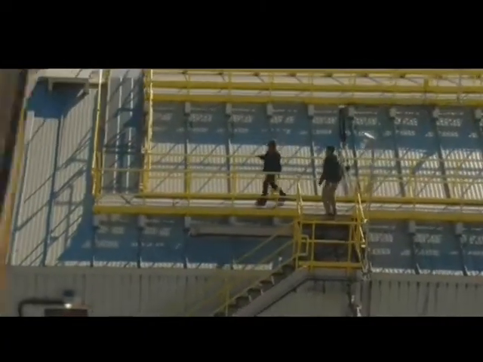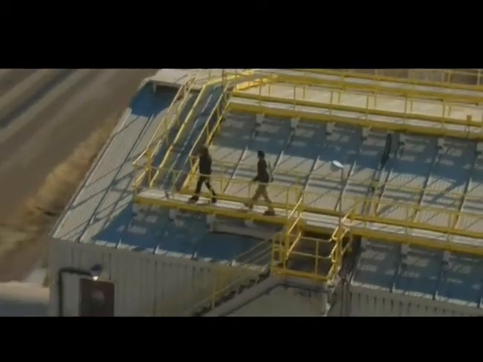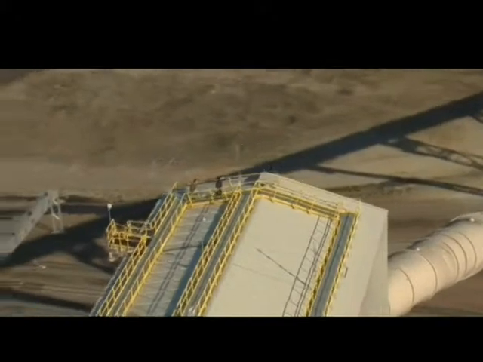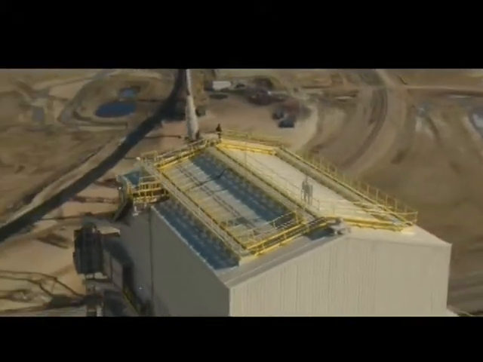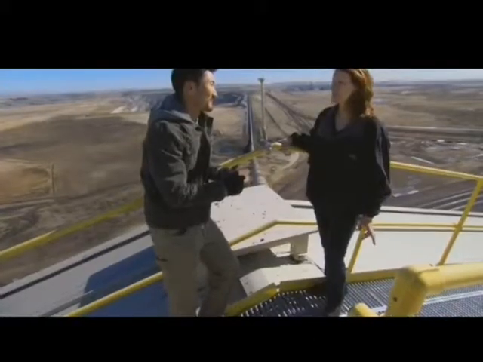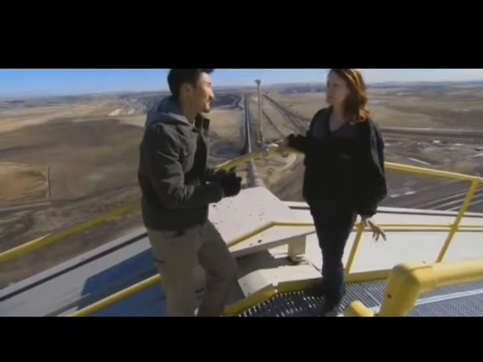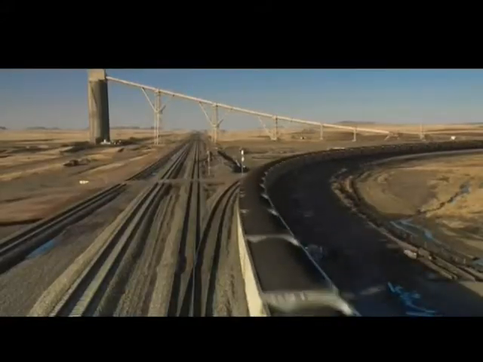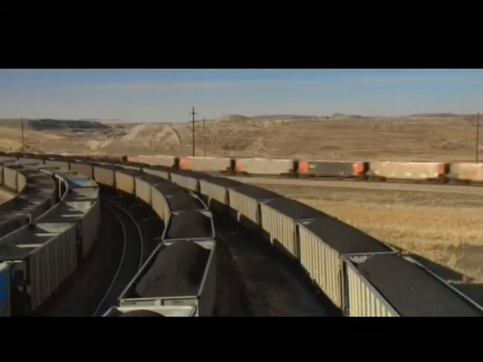Carlin Vigil schedules the trains at Black Thunder. She's worked here nearly 30 years, almost as long as the mine has been in business. We shipped our first train in December of 1977, and we were probably only loading a couple of trains a week at that time, and now you're looking at anywhere from 20 to 25 trains a day.